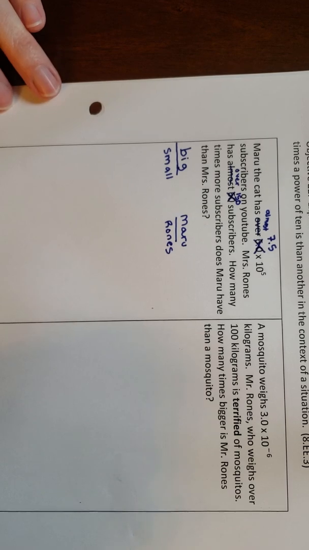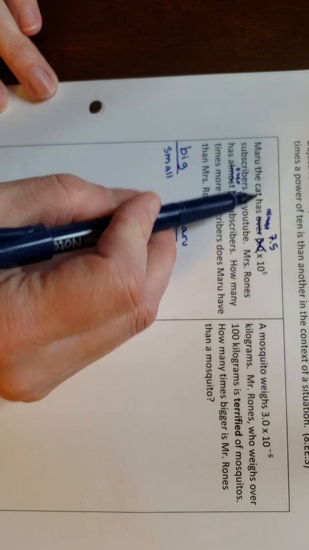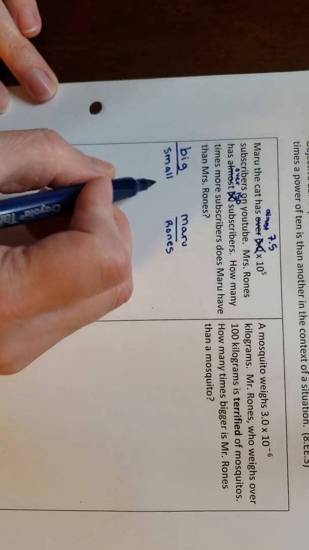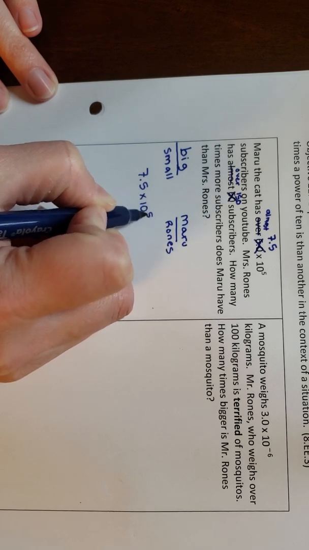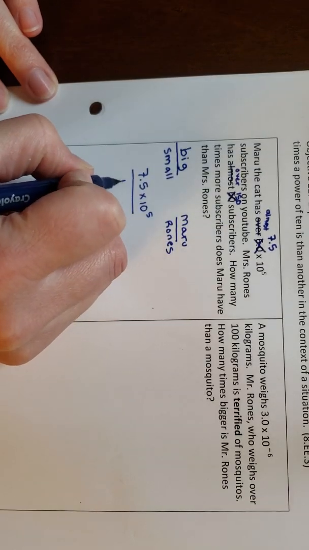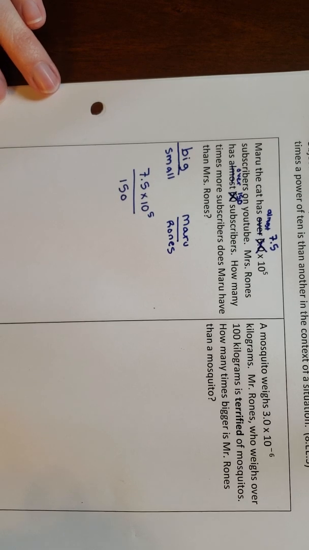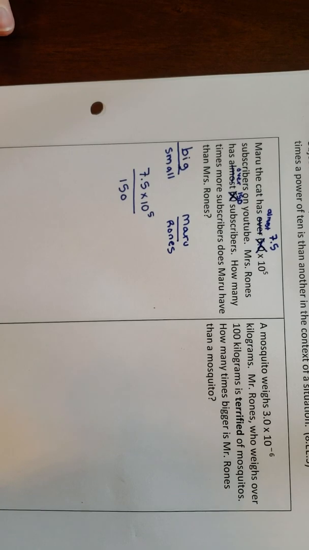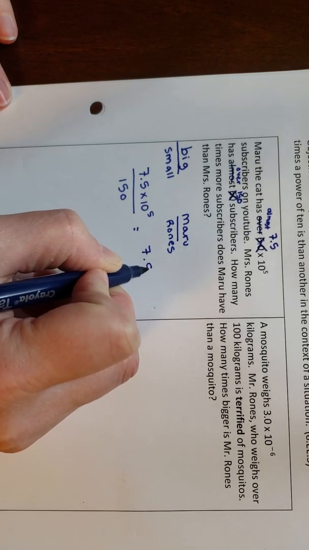Okay. So let's find the number that is connected with Maru. Maru the cat has 7.5 times 10 to the 5th. 7.5 times 10 to the 5th will be in our numerator. And the number that goes with me is 150. Great. And so the rule is when we're dividing numbers in scientific notation, first step is that both numbers need to be in scientific notation. So the equivalent of 150 in scientific notation is what?